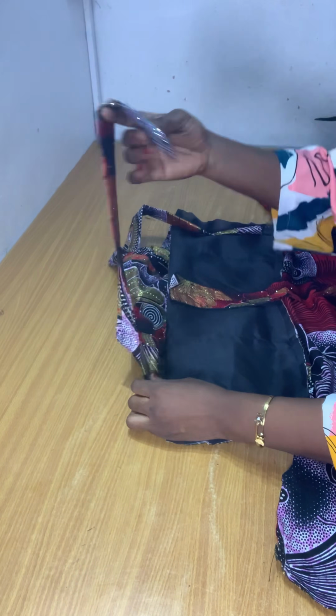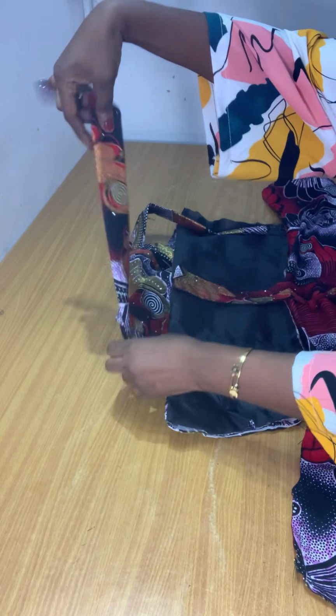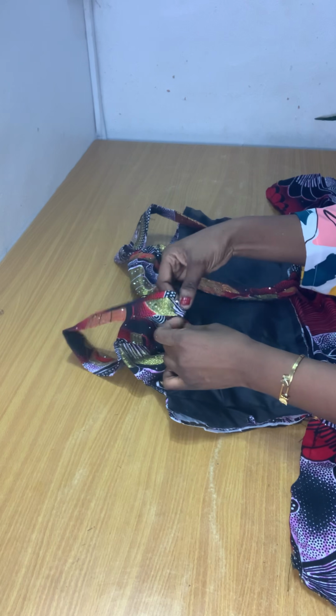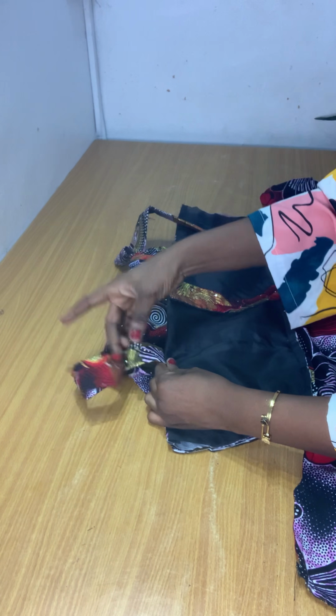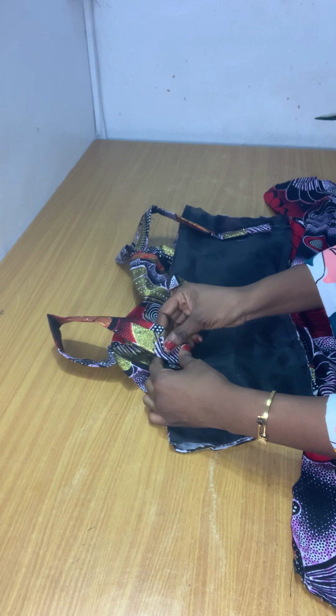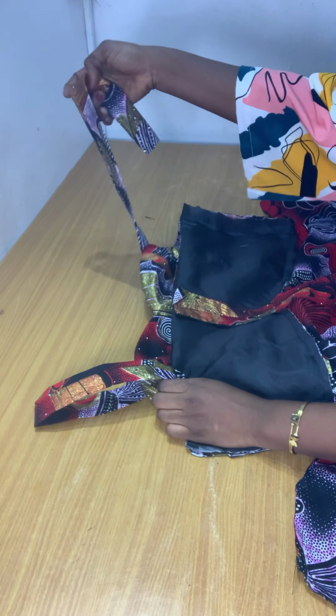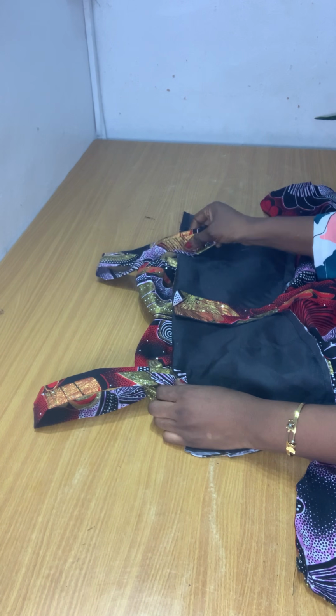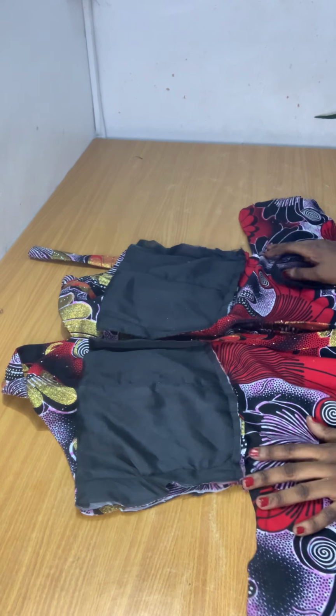So guys, for the sleeve, please do not forget to insert this inside the back. I totally forgot to do that. Insert it inside the back before turning the lining, and then you're good to go. So guys, after doing that, I'll go ahead now to add the zips.